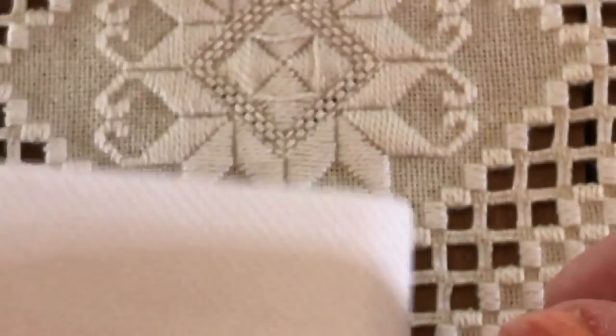Now, first thing we're going to do is you have your square of fabric, and if I remember right, I had told you 8 by 8. We need to find the center. First fold it in half, so that it's folded in half, and then fold it in half once again.